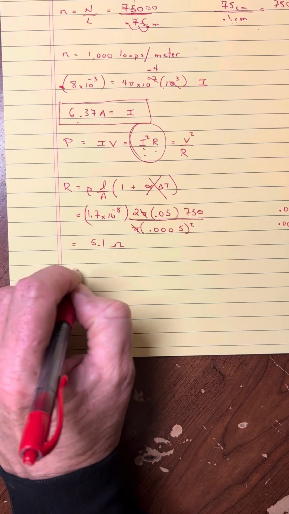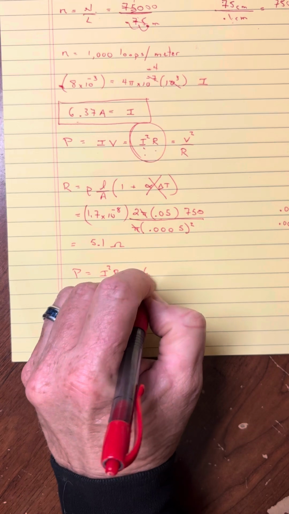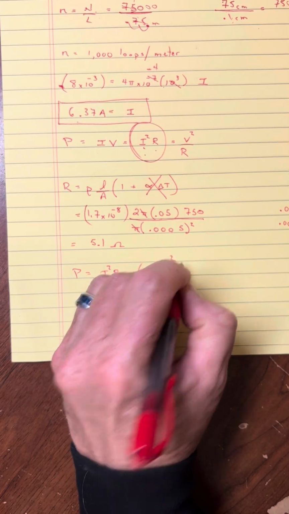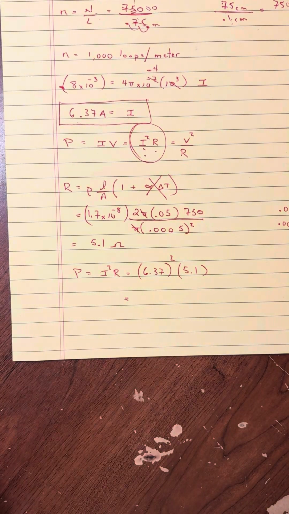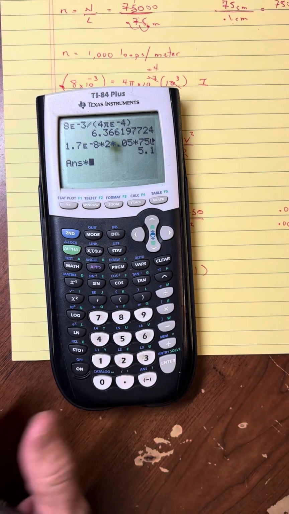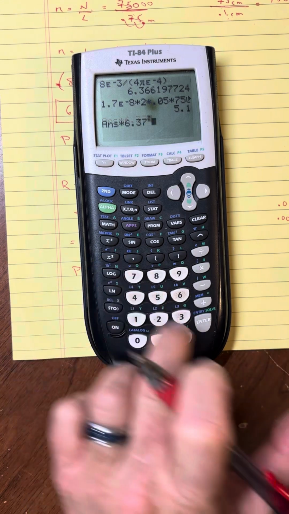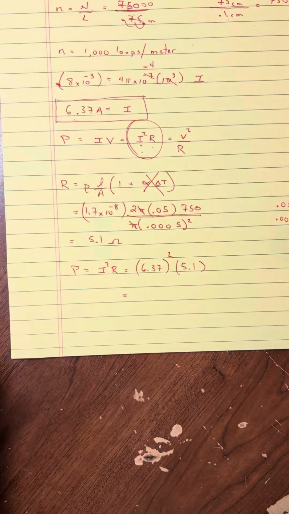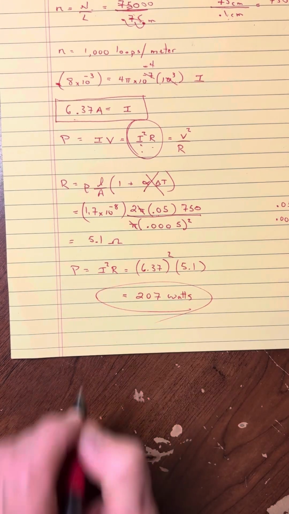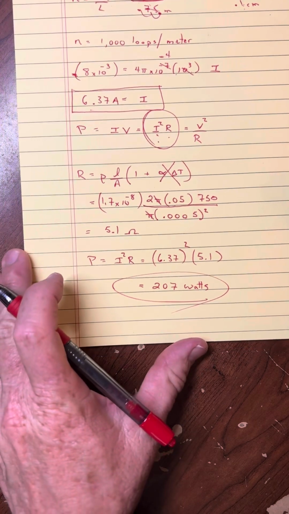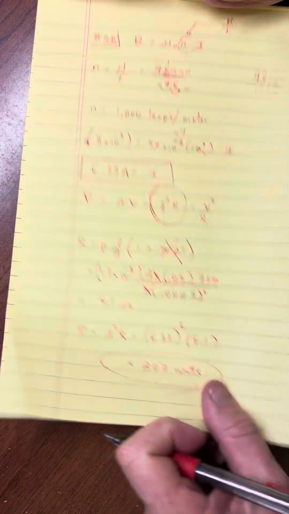And so, of course, now to finish the problem, it's I squared R. So this is 6.37 squared, and the R is 5.1. So I already got the radius there, and then the current is that 6.37 squared. And so how about 207 watts? Yay! And so there's our second of our 3 examples for this video.